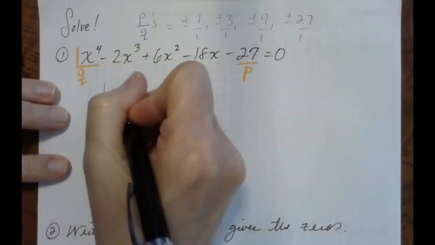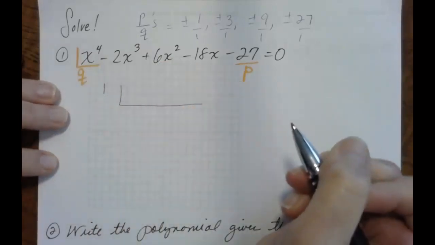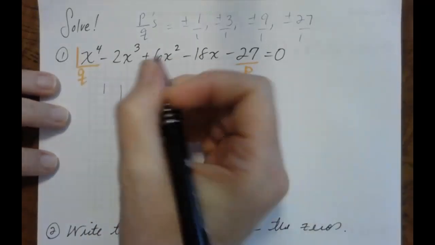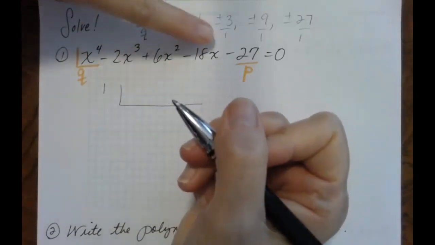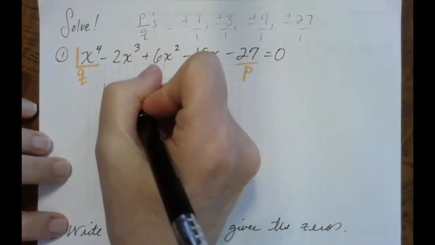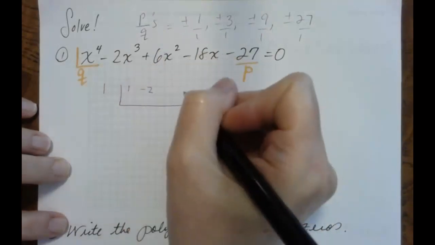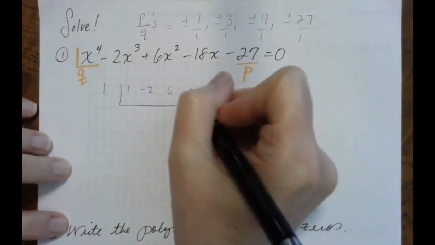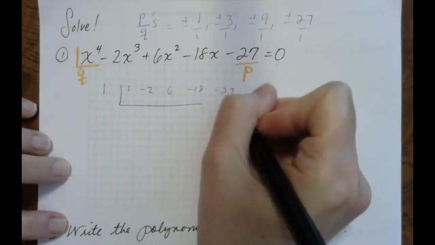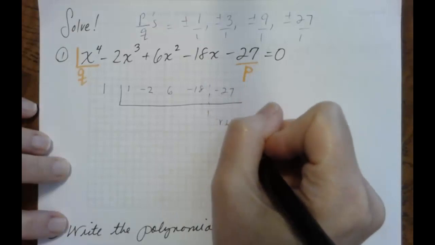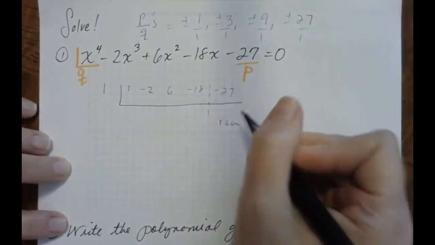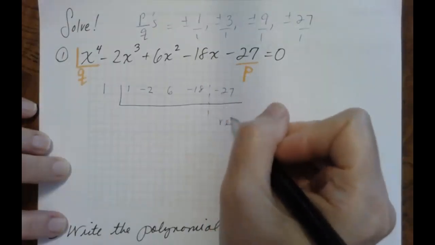So let's start with positive 1. And remember, we're doing synthetic division, what we like to call yo mama's division. So 4, 3, 2, 1, none. We're ready to go: 1x to the 4th, negative 2x to the 3rd, 6x squared, negative 18, negative 27. That last column is our remainder, and our goal is to get a 0 there.